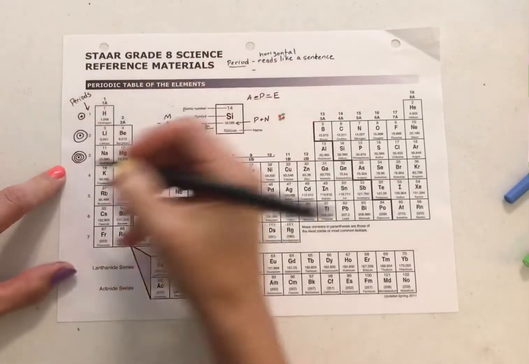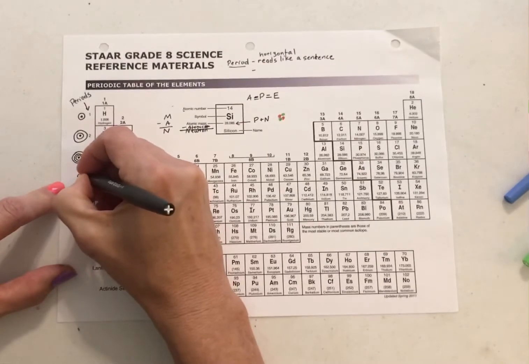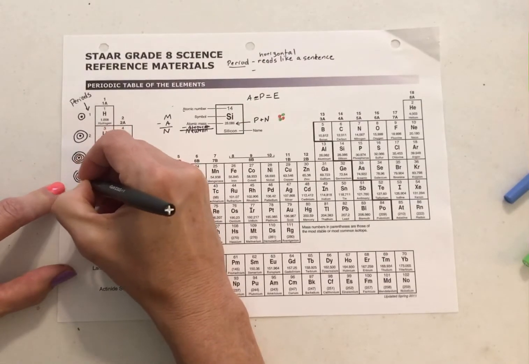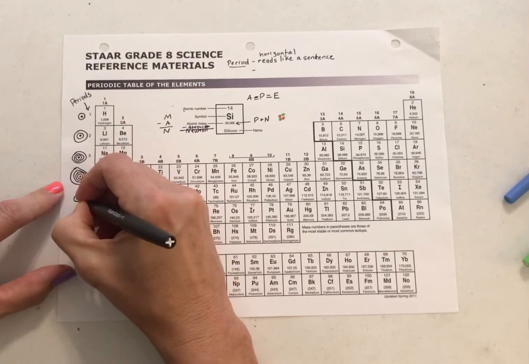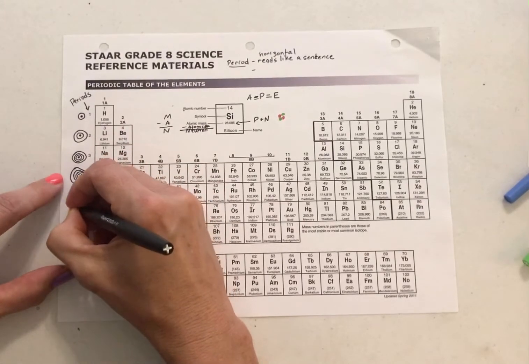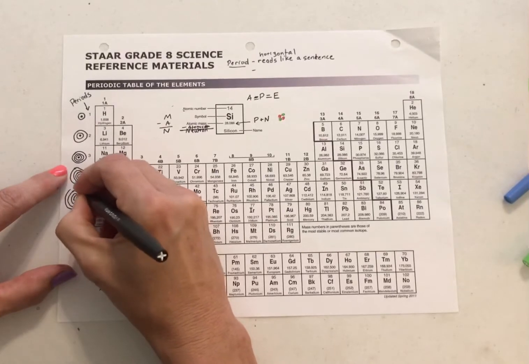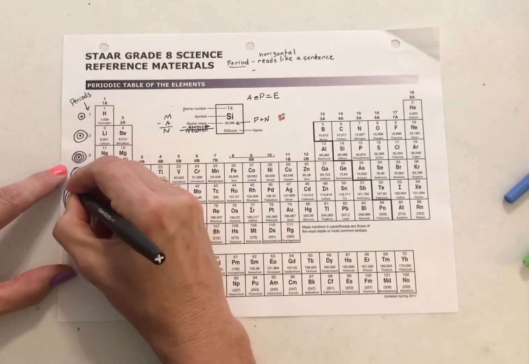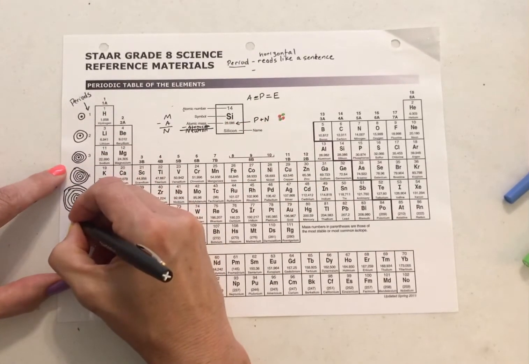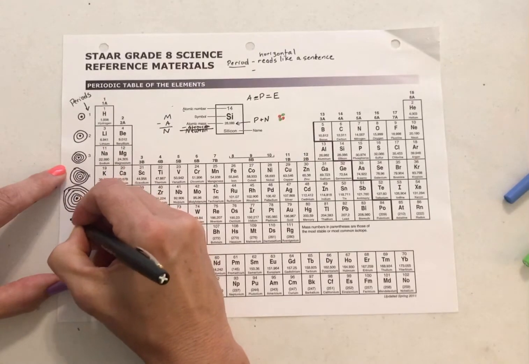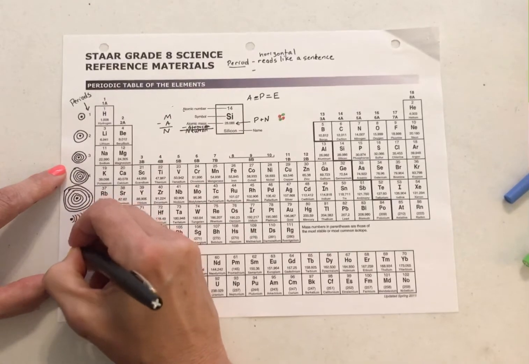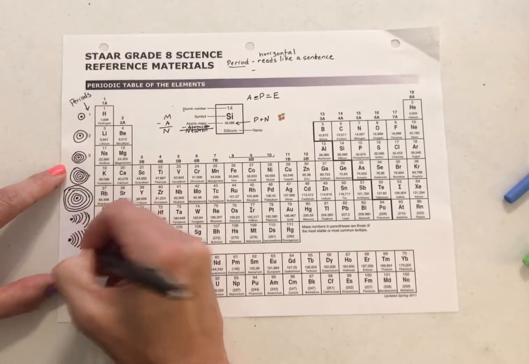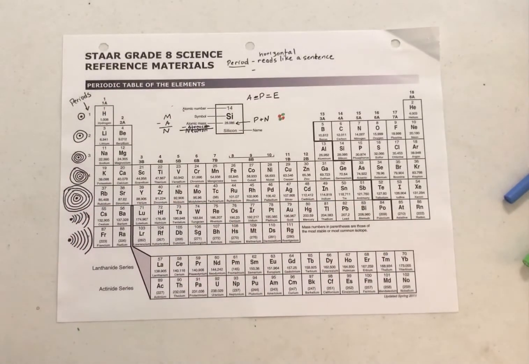I'm putting them nice and close to each other. 4 is going to have 4 electron shells, and 5 has 5. Now I'm running out of space, so I'm just going to do it like this for 6 and 7. I'm only drawing half the circle.